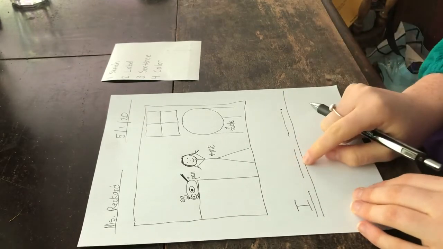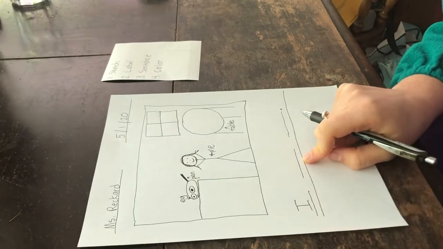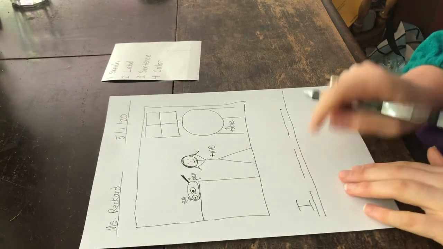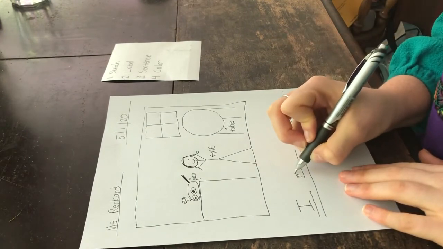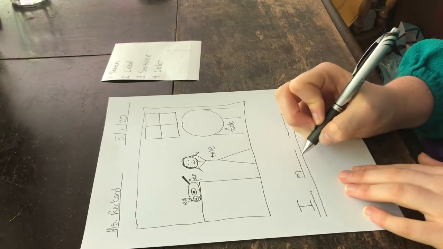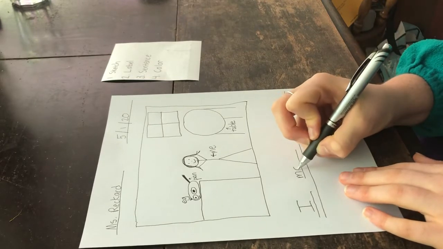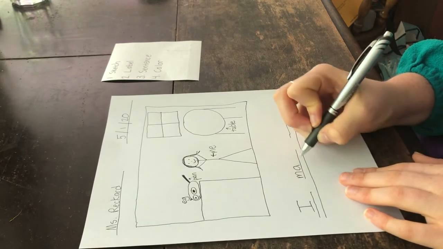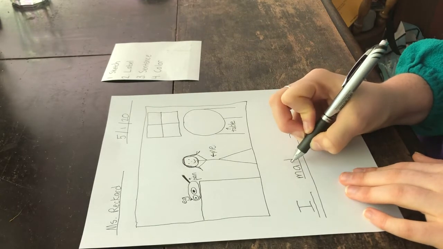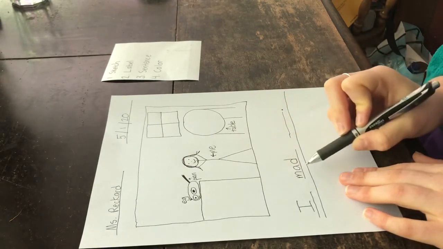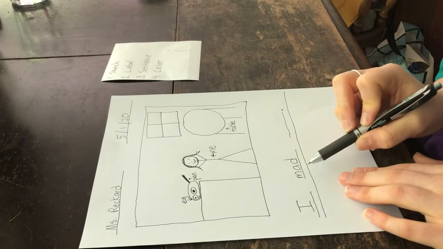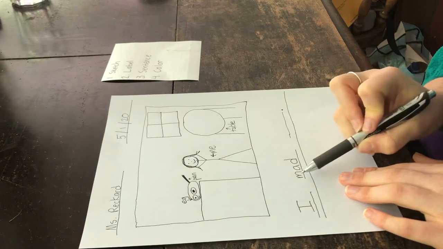Okay, now we need made. So let's think about how to spell made. M, A. So that's a long A. A-D. Now, does that look like the word made? Let's try to sound it out.